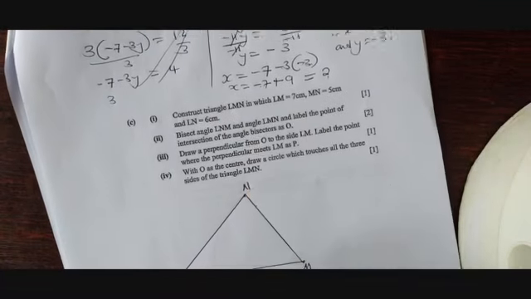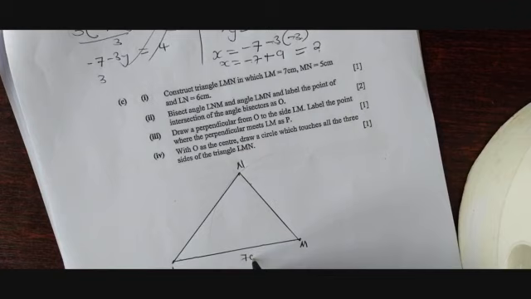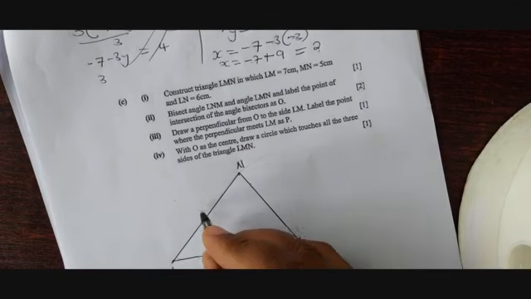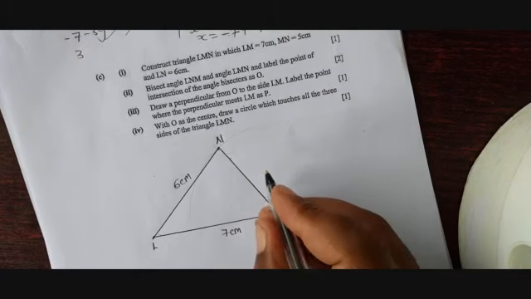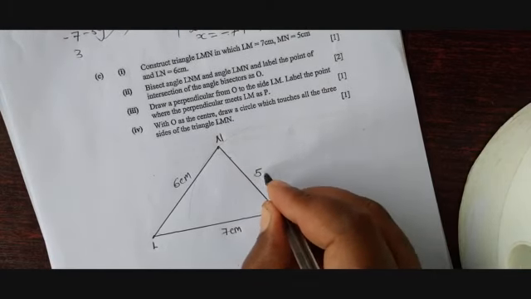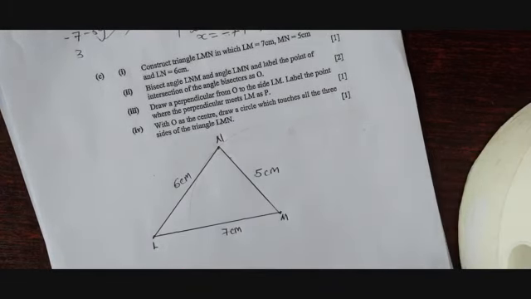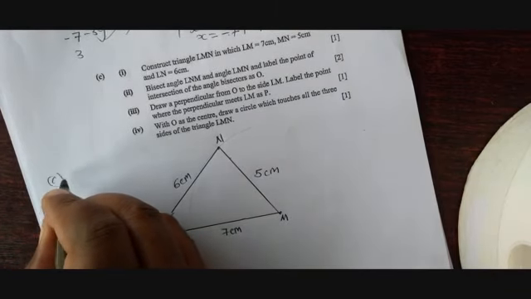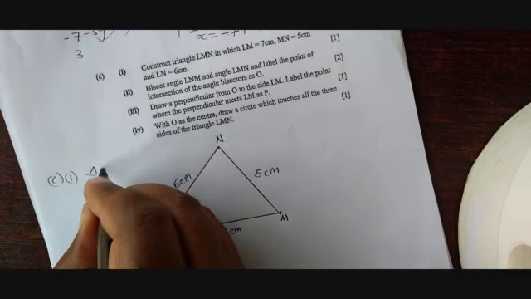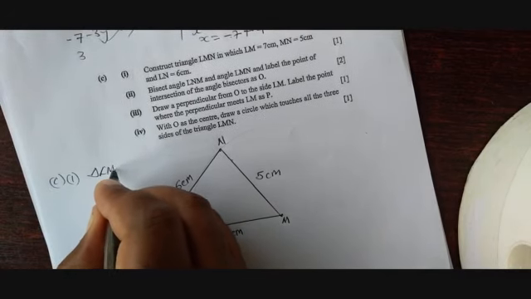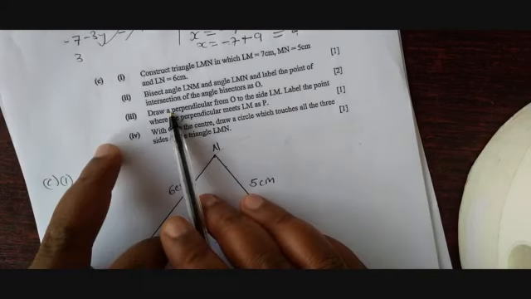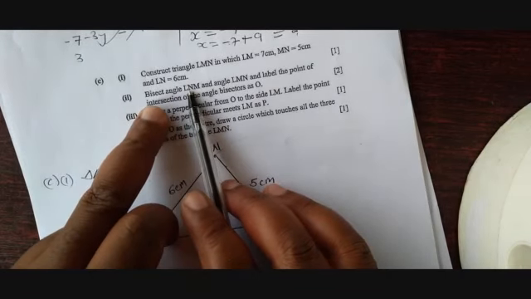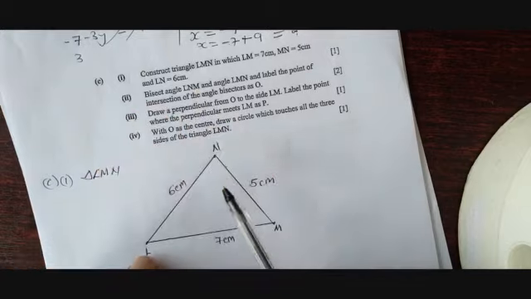This is triangle LMN. This is 7 centimeters, this is 6 centimeters, and this is 5 centimeters. Alright, so we are done. So we can say C1, triangle LMN. Okay, so now to bisect angle LNM.